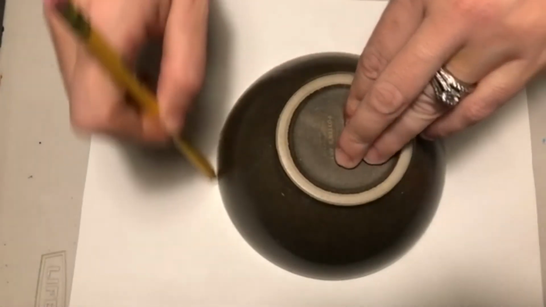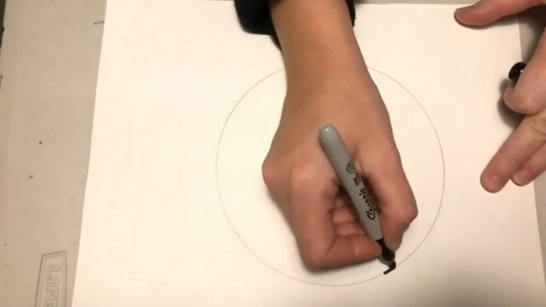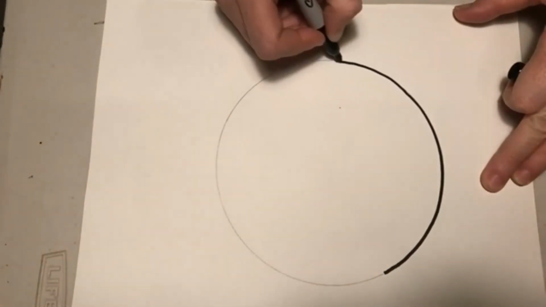So we're going to start by putting our bowl flat on our paper, and we're going to trace around the outside of the bowl. And then I'm going to darken this up, tracing over that with my Sharpie.